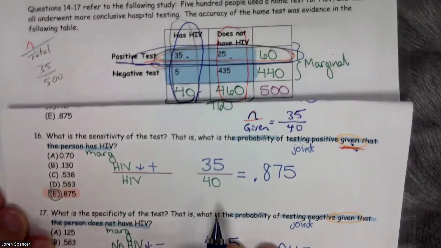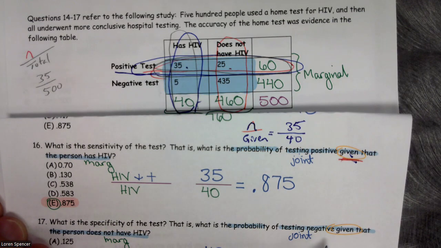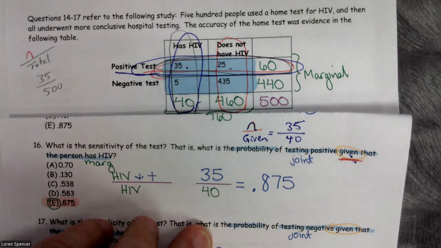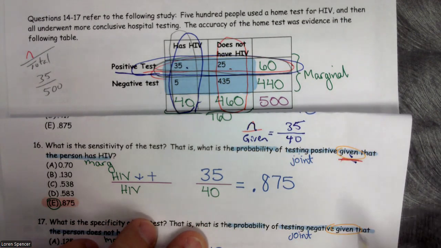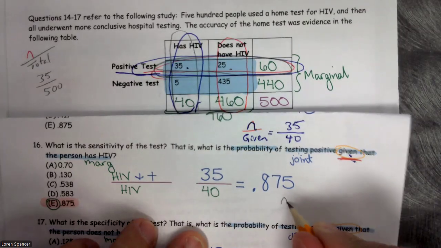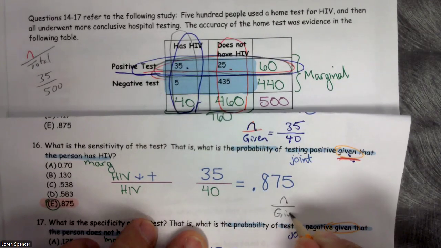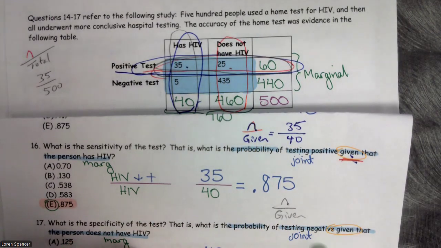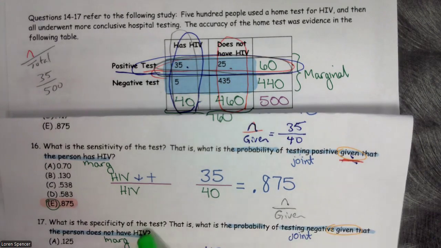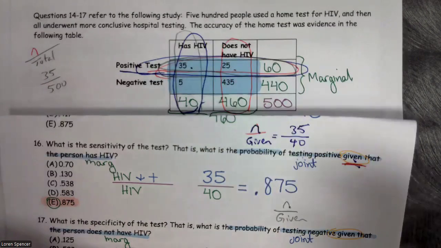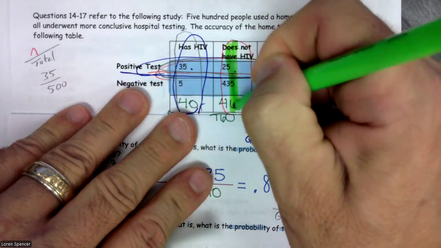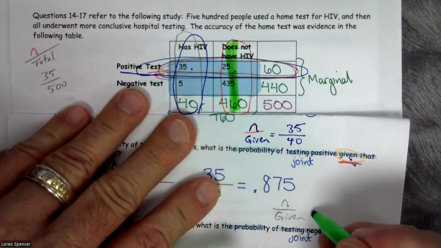Finally, on to number 17. What is the probability of testing negative given that the person does not have HIV? All right, so testing negative, and it's given. So we know it's going to be an intersection over given. I'm going to highlight given, what were we given? Given the person does not have HIV. So not HIV is 460.